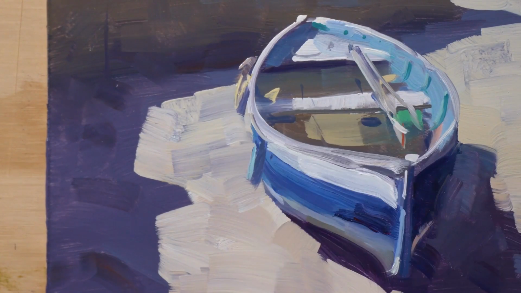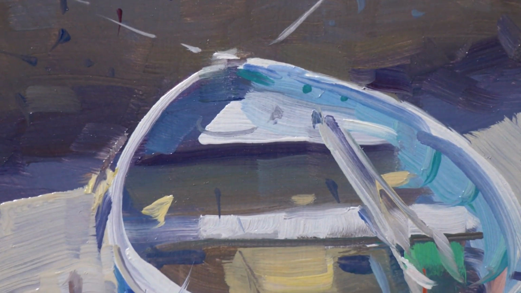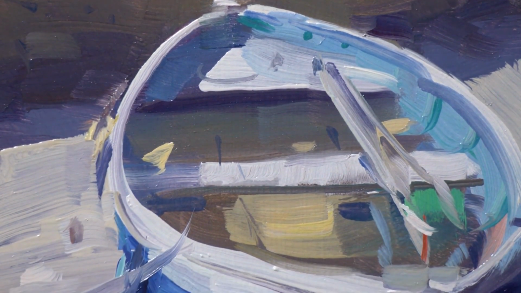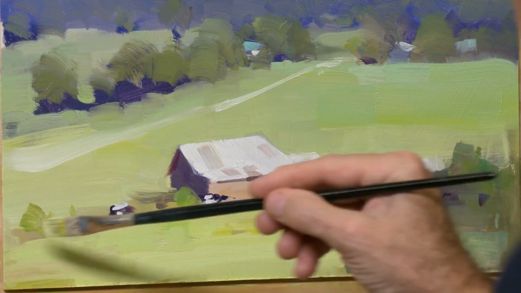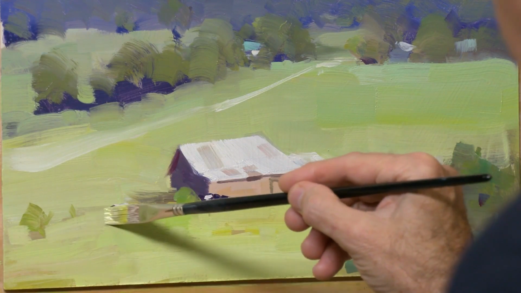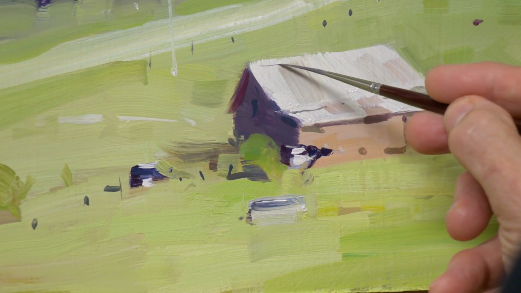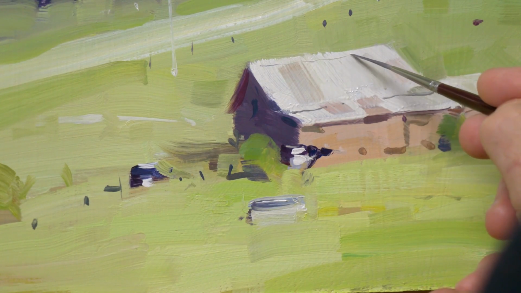So we will cover the basics of colour, edge, how to achieve a strong contrast from light to dark, focal points, and creating depth so that you can start to use it effectively in your work.